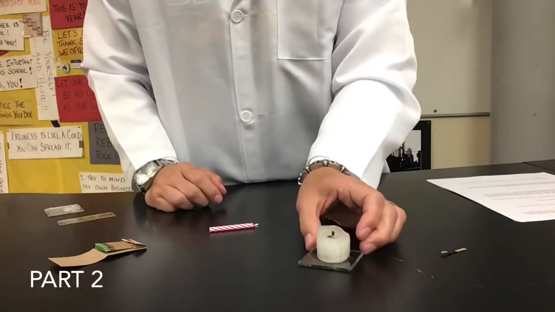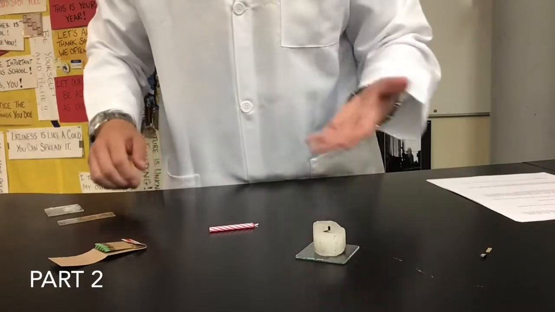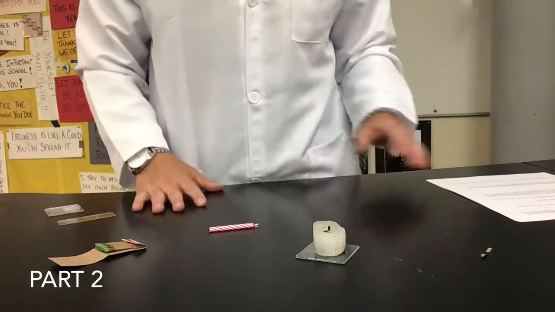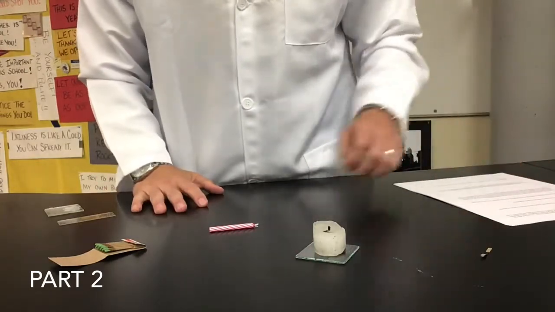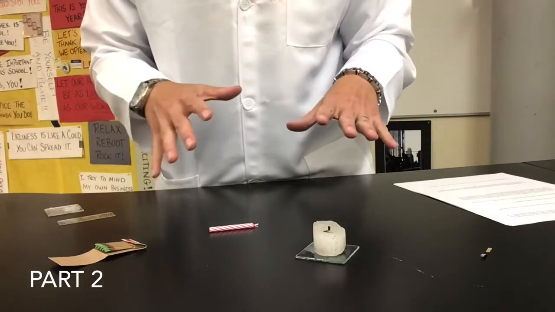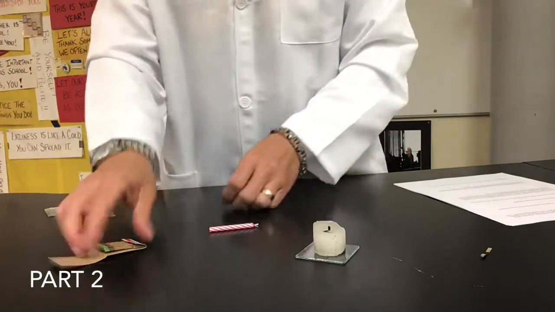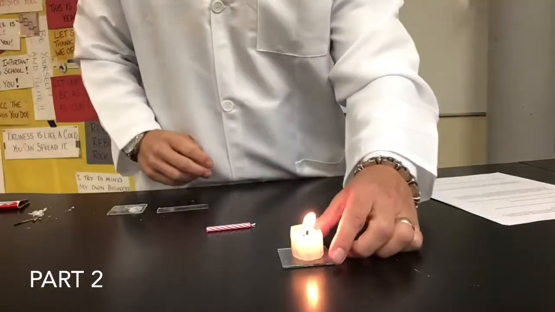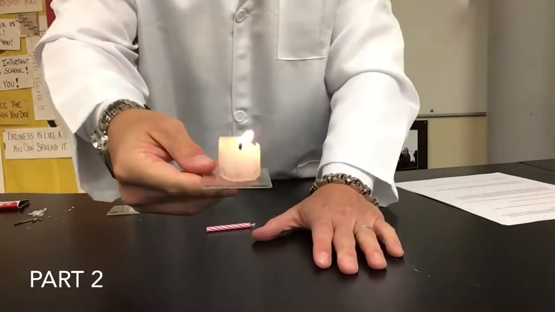Part of the lab now says simply to light the candle and let it burn a few minutes. When you do that, you're going to watch it and list any changes that occur in the candle. So let's light this up. So we've lit our candle and we've been letting it burn for several minutes.